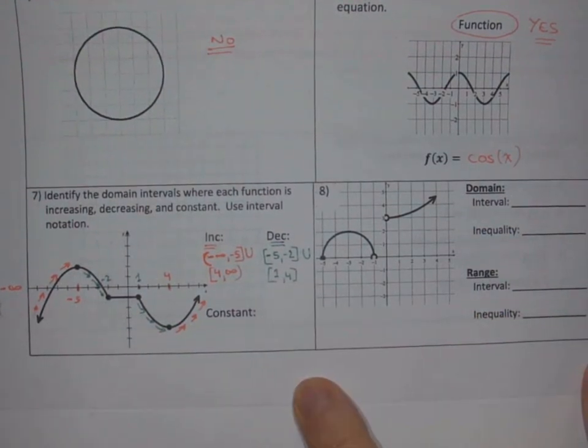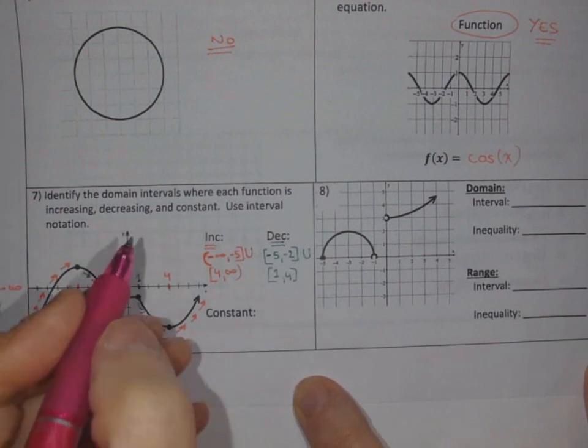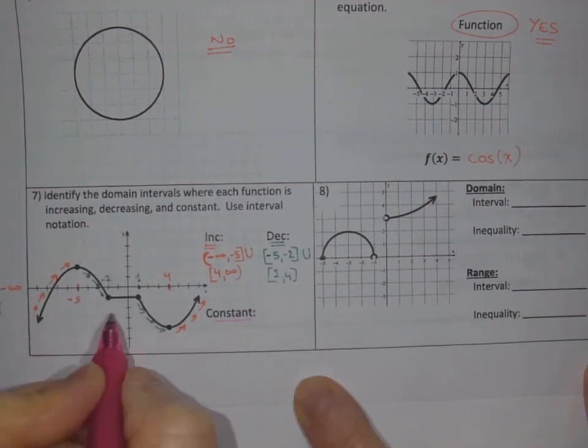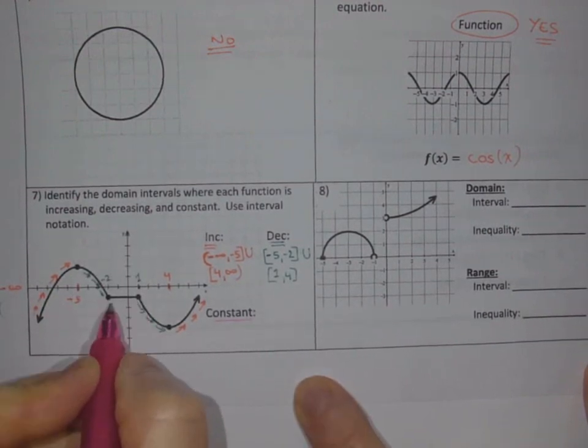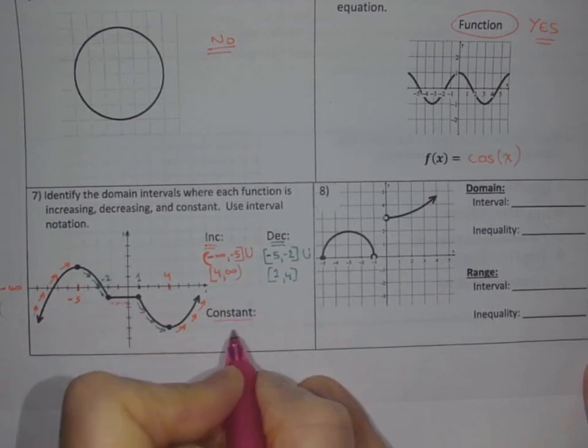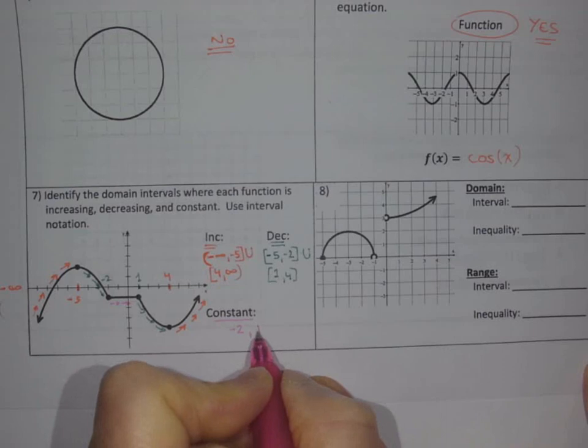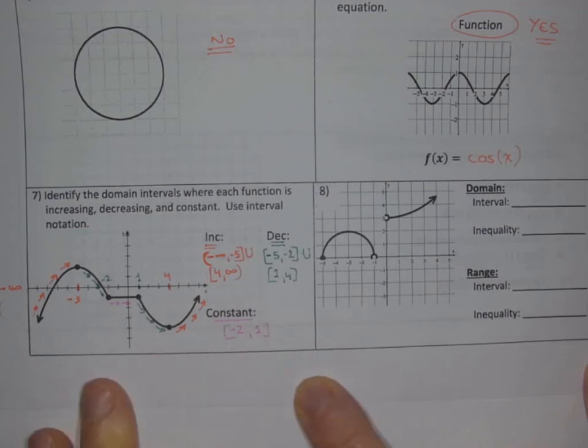And then finally, where is the function constant, right? So the function will be constant from here to here. When we go straight through, that will be from -2 to 1. So from -2 all the way to +1. Okay?